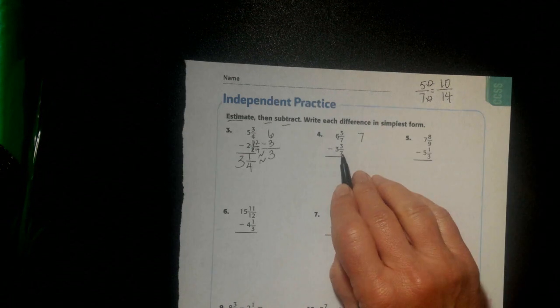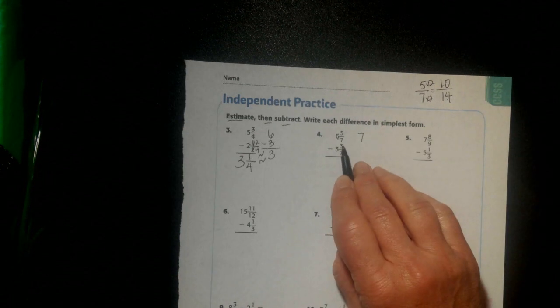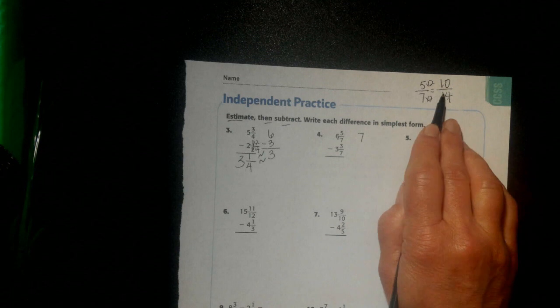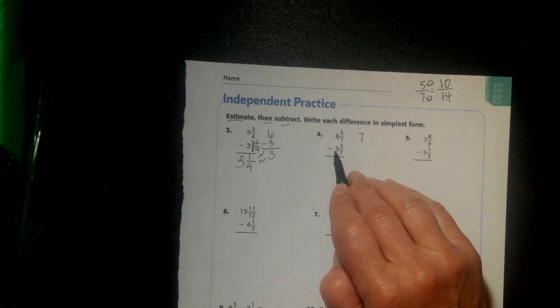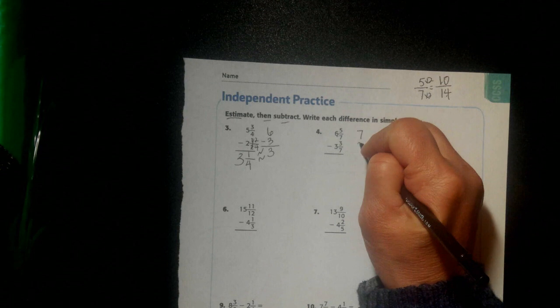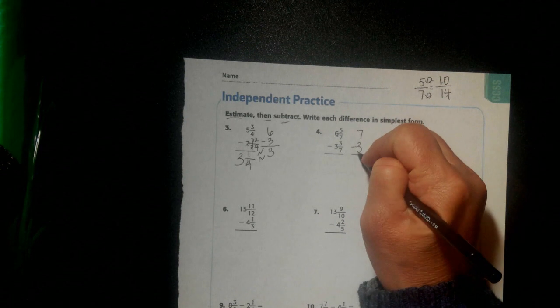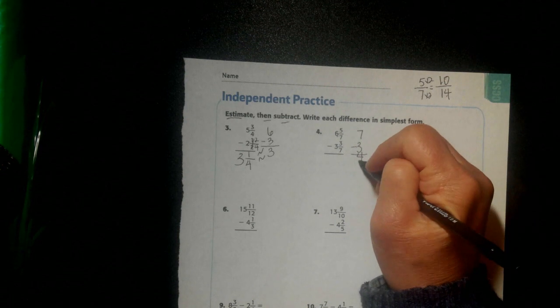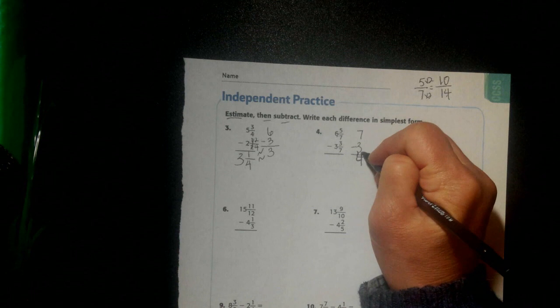And 3 and 3/7, well, this would be 6/14. It has to be 10/14 to be half. So it's not half, so it's smaller. So I'm going to leave this at 3. And I'm going to practice 7 take away 3 is 4.